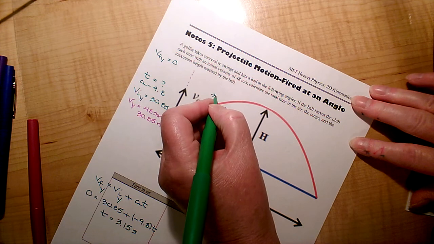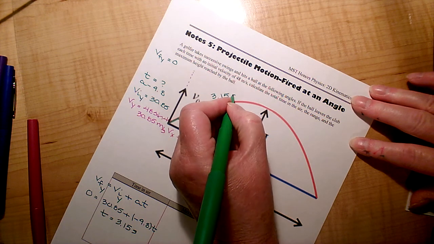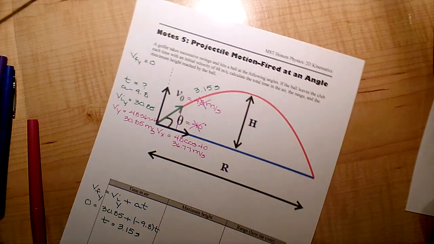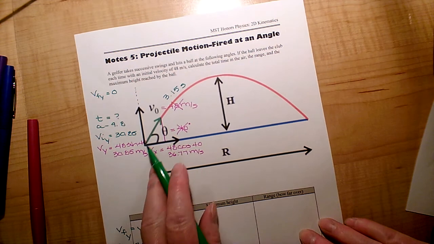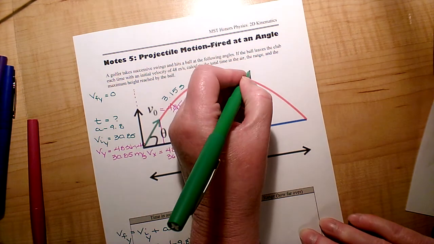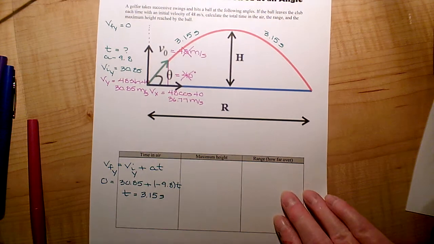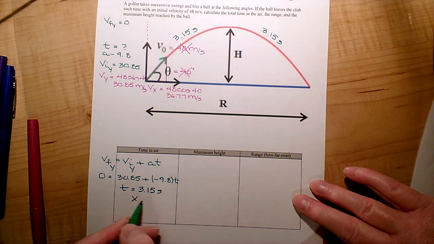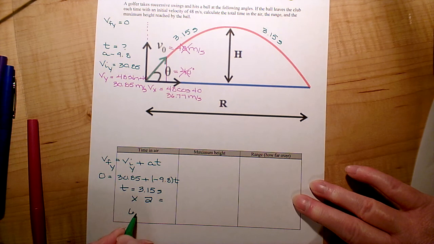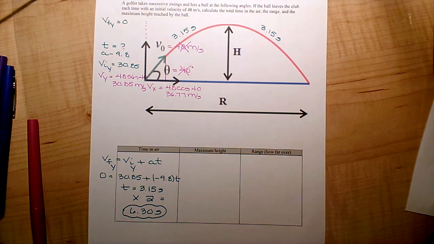So it takes 3.15 seconds to go up. And being that this is a perfectly symmetrical picture, it's going to take 3.15 seconds to go down. So I'm just going to multiply this by 2, and that would equal 6.30 seconds, which is how long the golf ball is in the air.